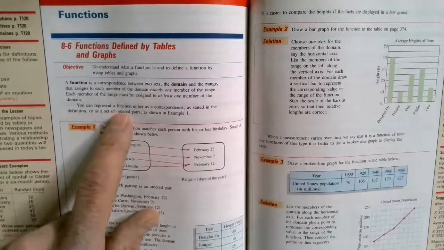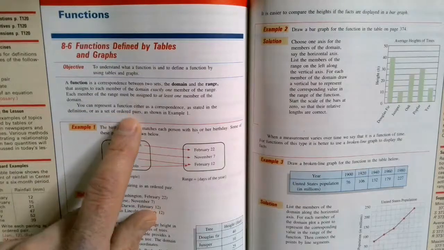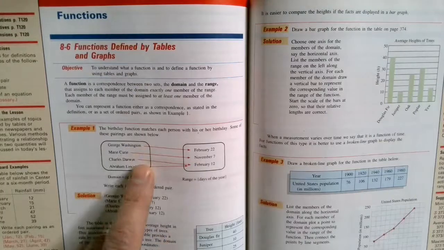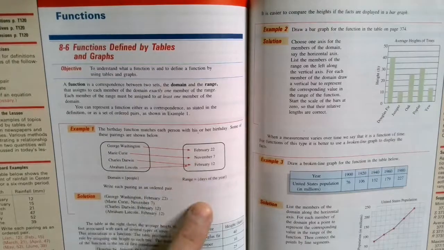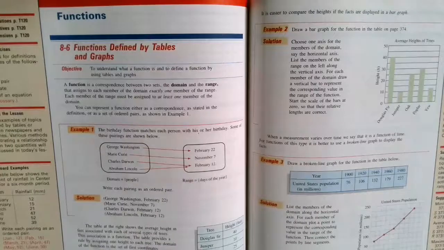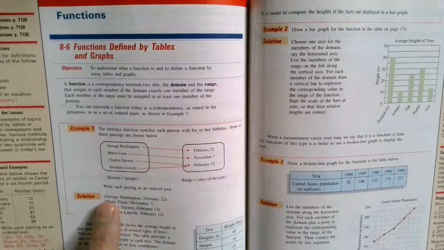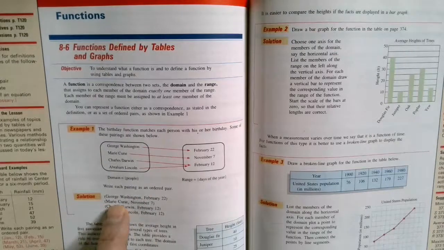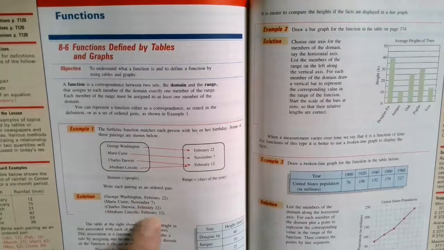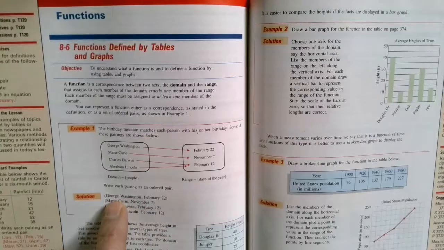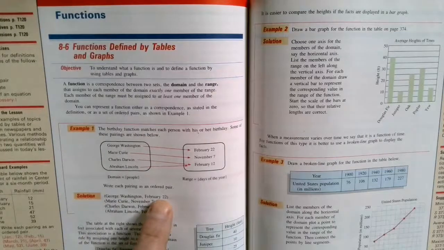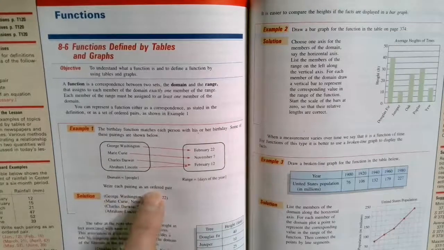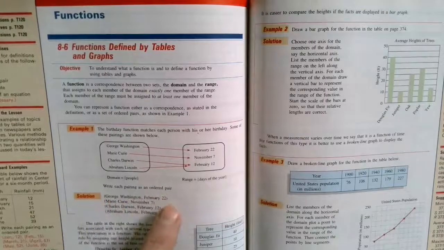Now, how do you show a function? Well, you can show it like this with the arrows. You just draw them over, and this is the function. You can also do it like this as a set of ordered pairs. So George Washington goes with this one, February 22nd. Marie Curie goes with November 7. Charles Darwin goes with February 12. Abraham Lincoln goes with February 12. Notice the domain comes first. The range comes second. The order matters. It's an ordered pair. Domain, range.